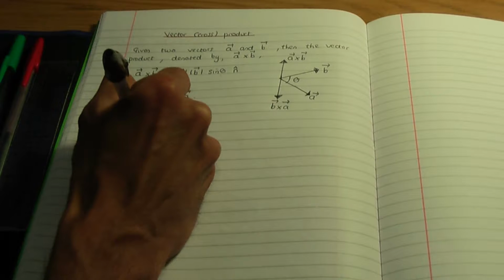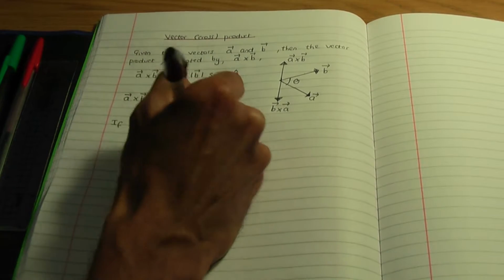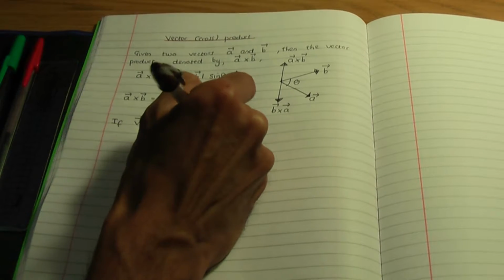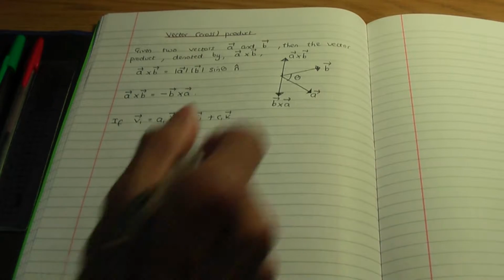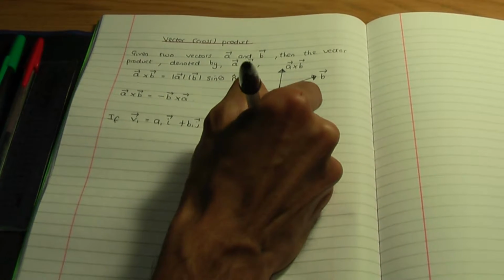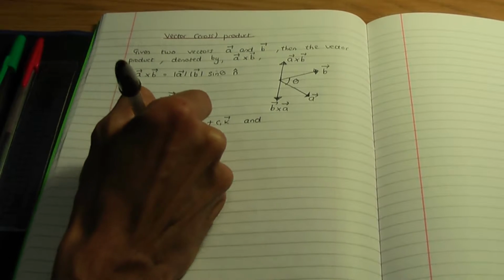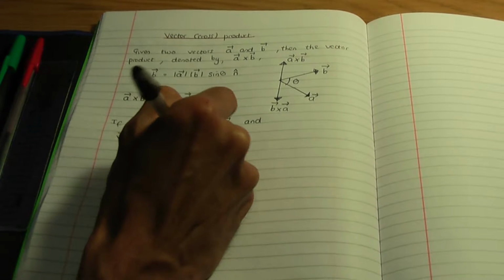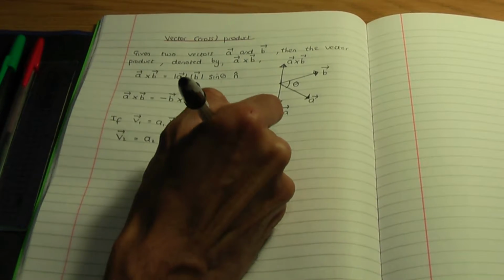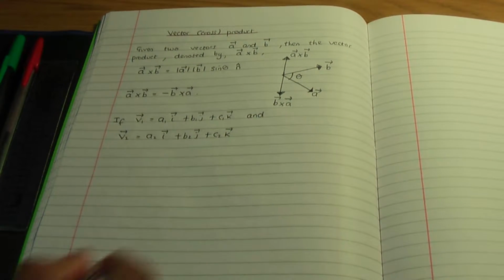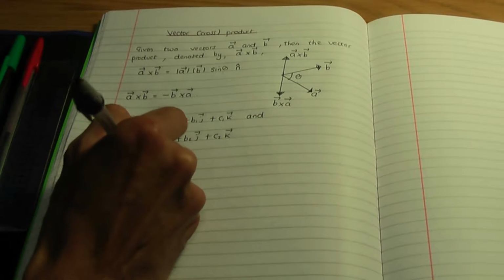If you have a vector V1 given by A1 i plus B1 j plus C1 k, and another vector V2 given by A2 i plus B2 j plus C2 k, let me show you how to work out V1 cross V2.